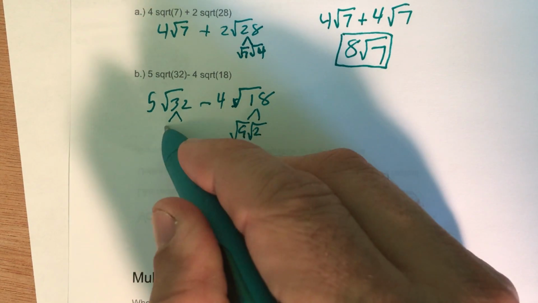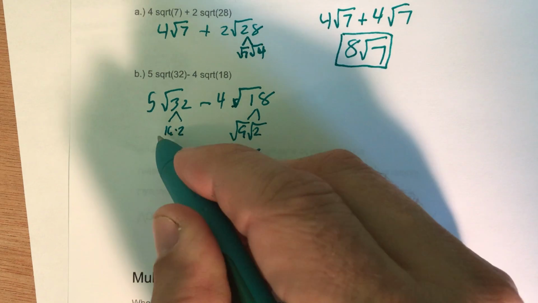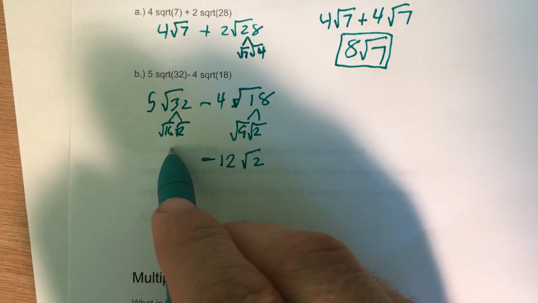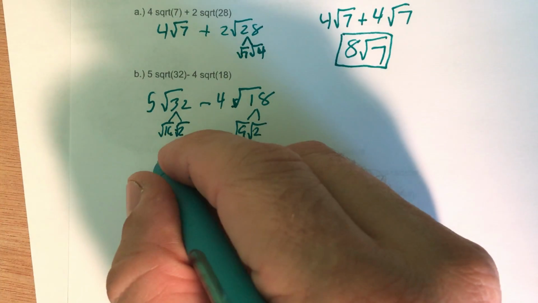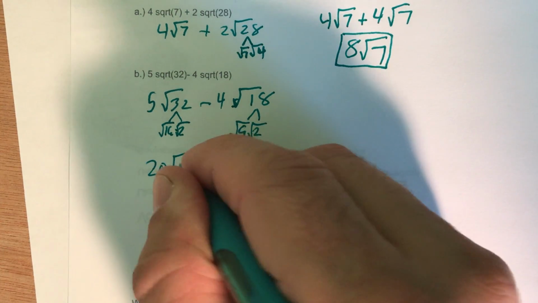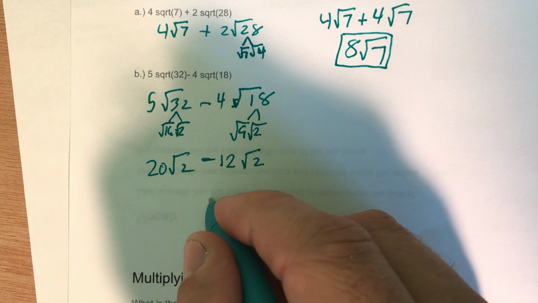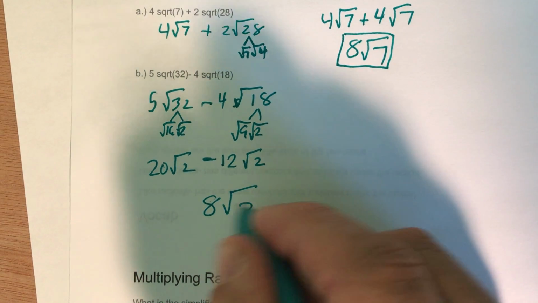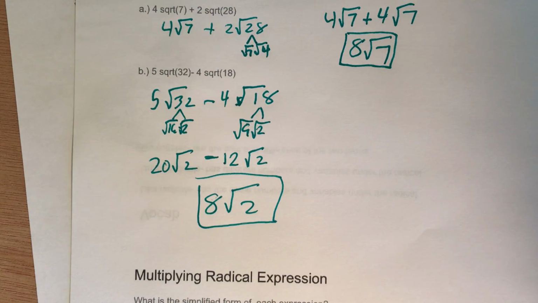Okay, this one we could do 16 and 2. And like I said, it's just like last section. We're looking for perfect squares. So 4 times 5 is 20 square root 2. Subtract them. 20 and 12 is going to give me 8 square root 2. That is my answer for that one.